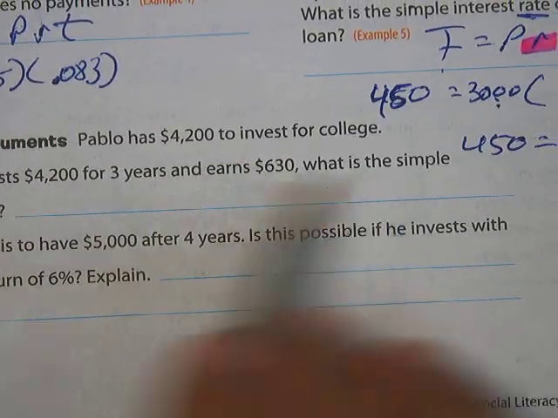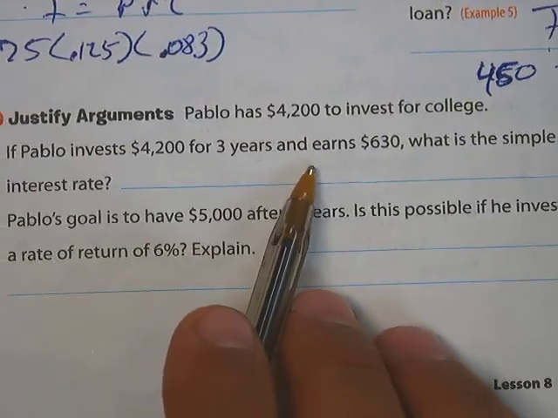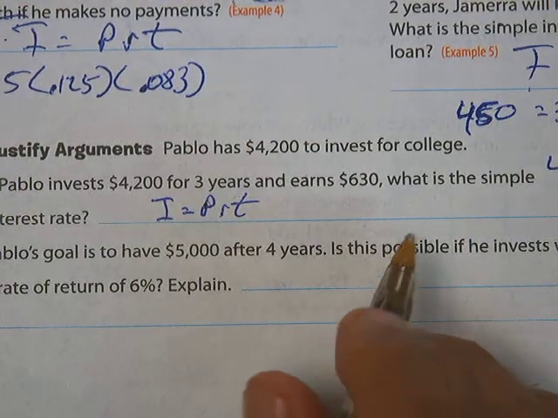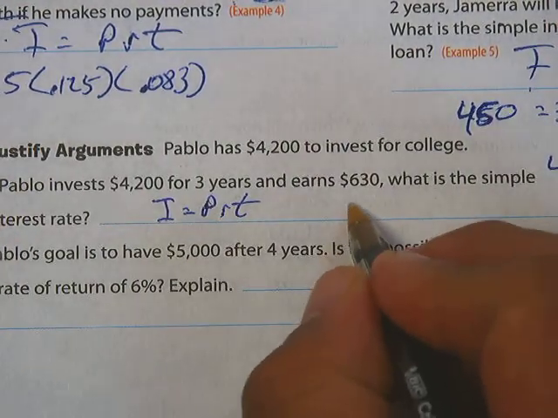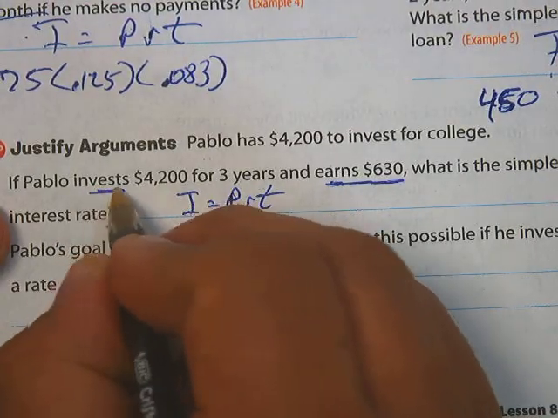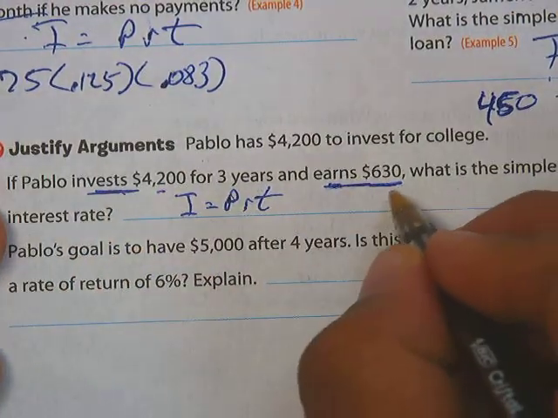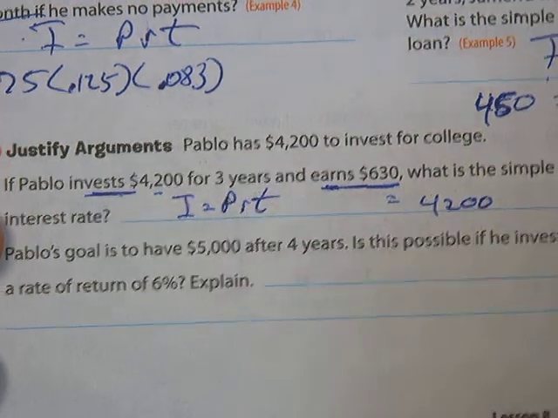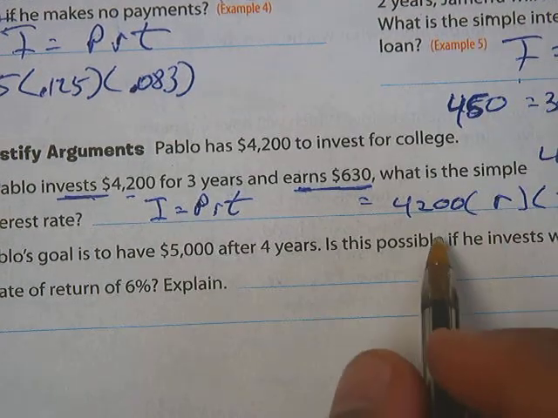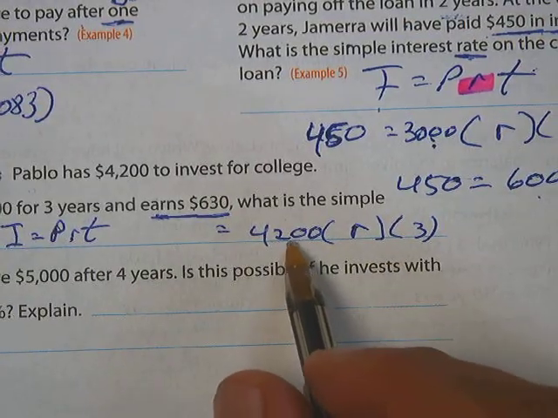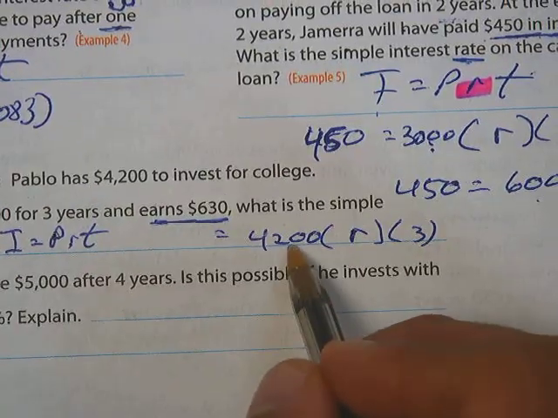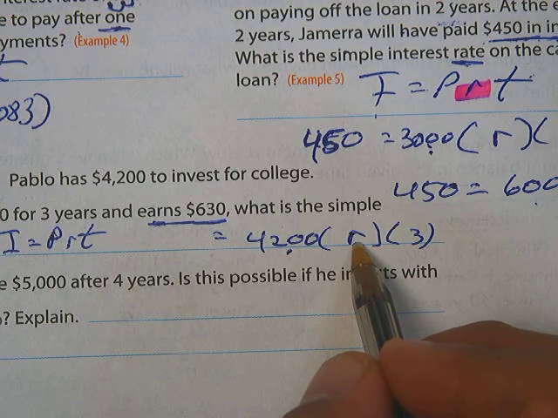Pablo has 400. That's number 9. Pablo has $4,200 to invest for college. Pablo invests $4,200 for 3 years and earns $630. What is the simple interest rate? Okay, so this one's like number 8. They're giving you this, and they're telling you the interest. He earns $630. So he invests. Remember the word invest? That's the principal. So you know his principal is $4,200. You know the time is 3 years, but you don't know the rate.